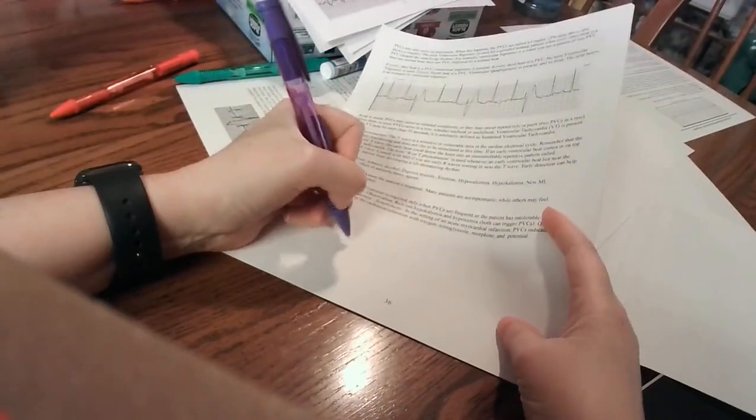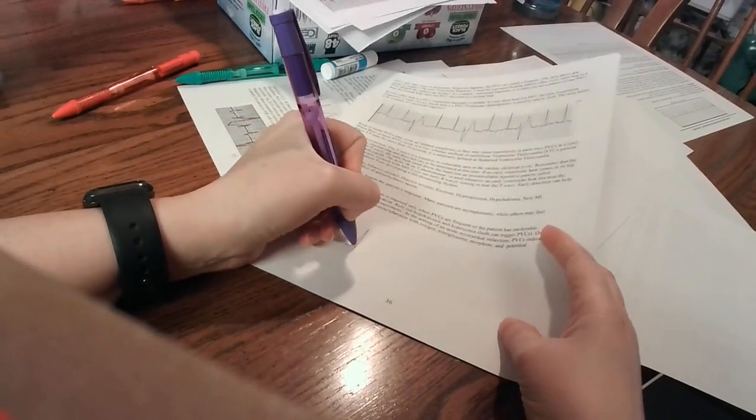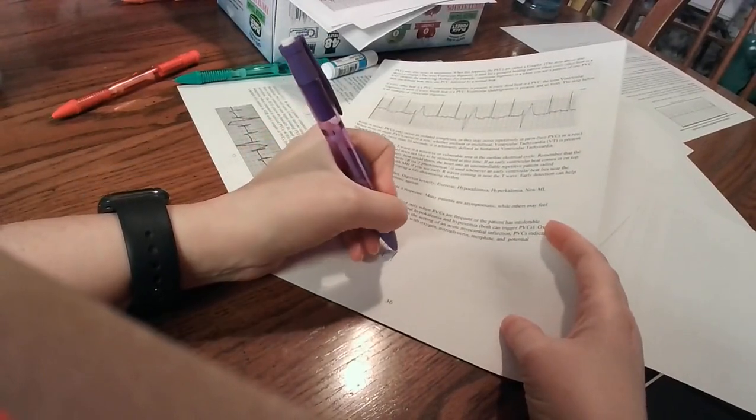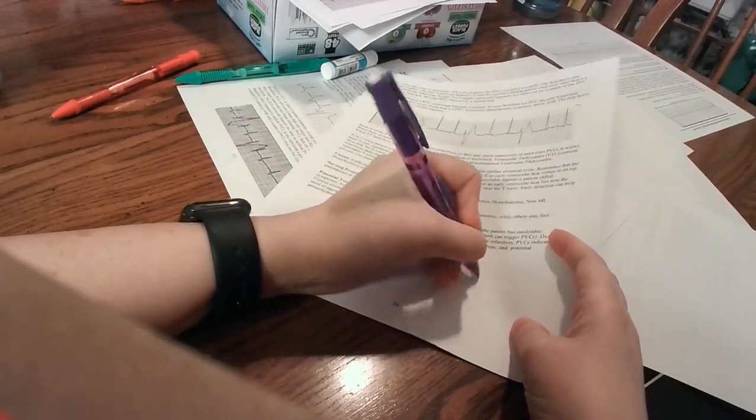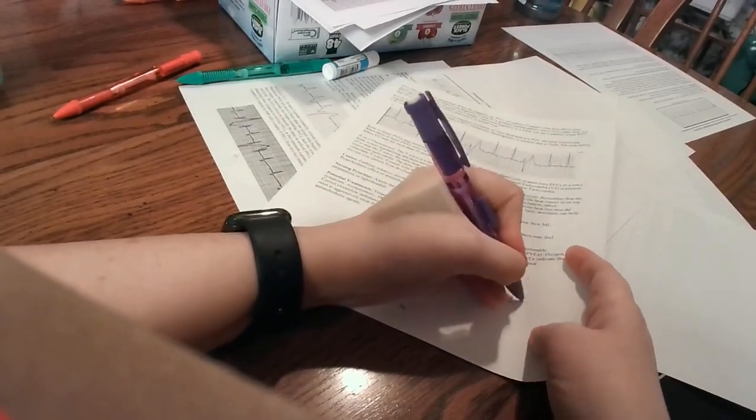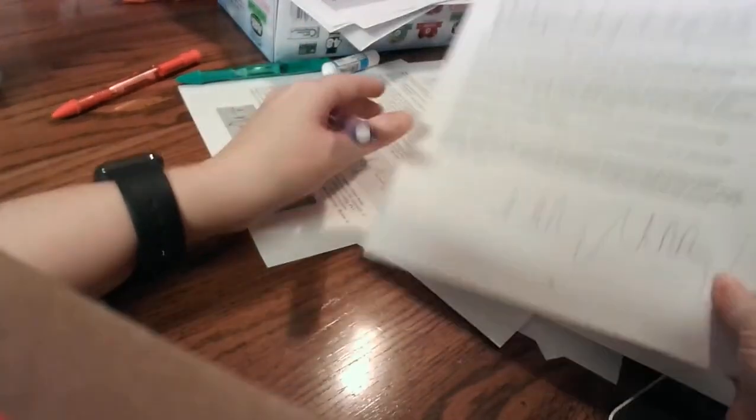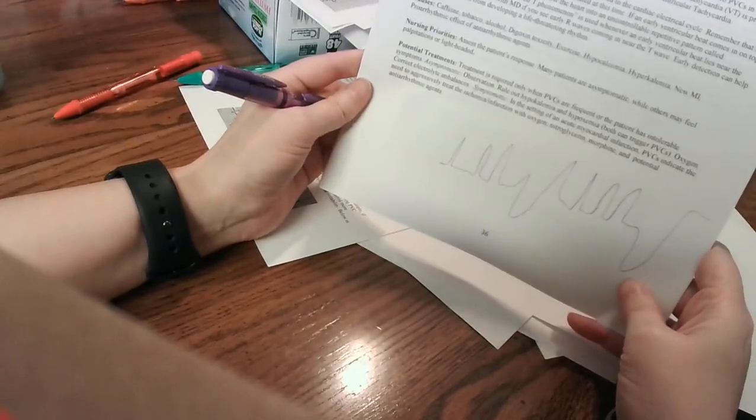Nope, they don't. So trigeminy would be like, and I'm not going to do the whole thing, normal beat, normal beat, normal beat, PVC, normal beat, normal beat, normal beat, PVC. So that's terrible, but that's what trigeminy looks like.